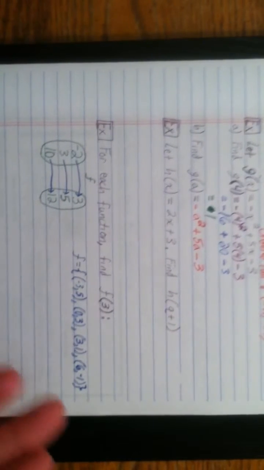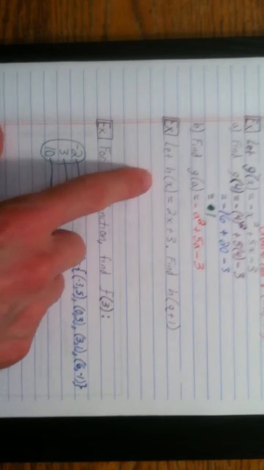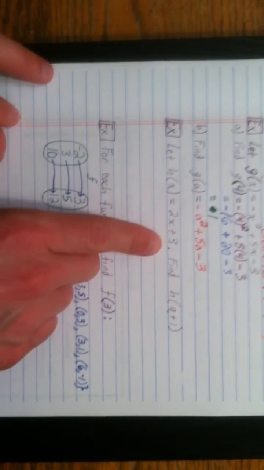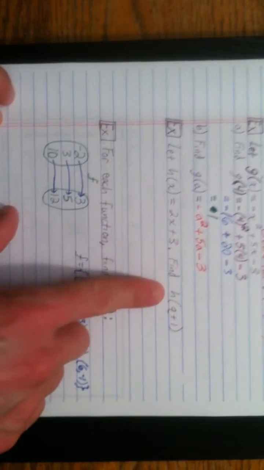Okay. So we have a new function here. We're calling this new function h of x. Let the h of x function be equal to 2x plus 3. Find h of q plus 1. So that might be even more tricky, I'm assuming, for most of you.